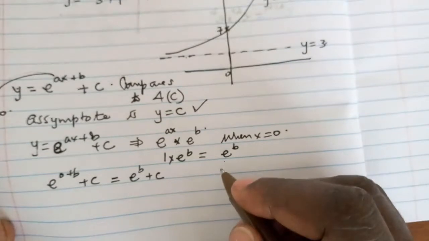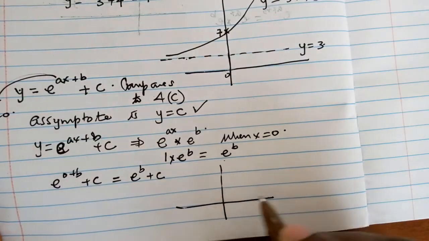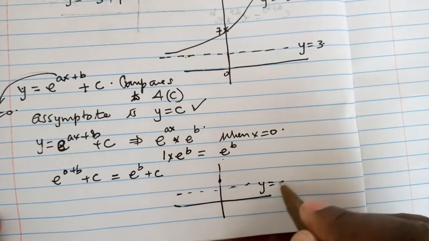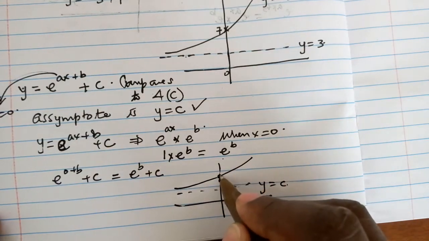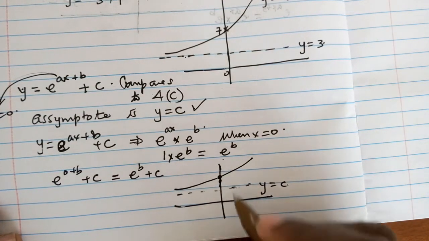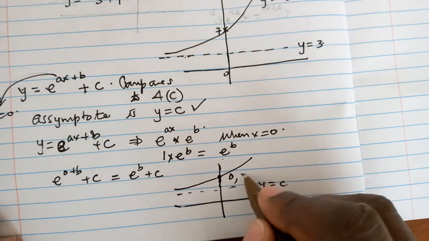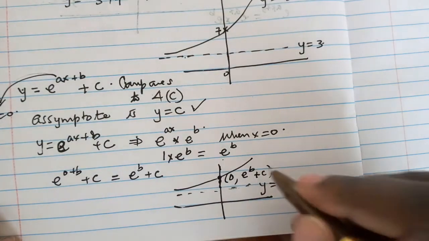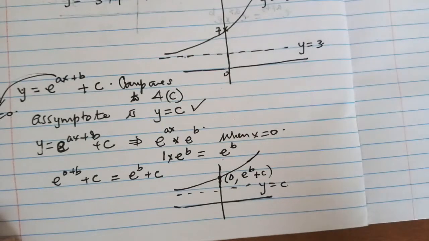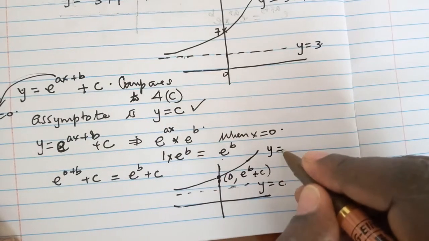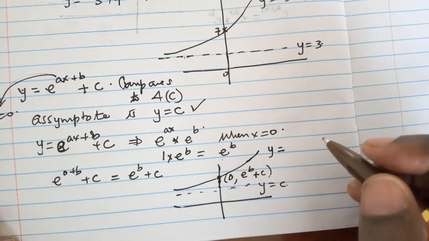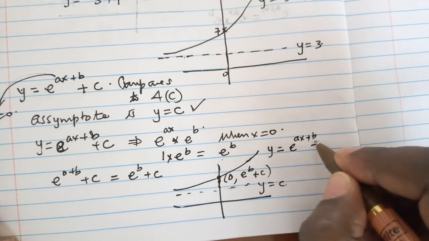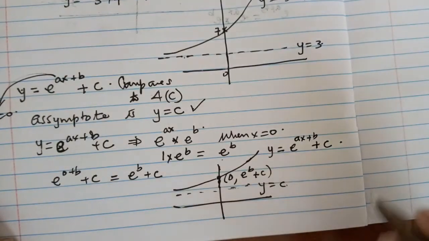So the y-intercept generally would be at this particular point. This is the asymptote, y is equal to c, and this is the y-intercept. Of course, x is 0 there, but the value of y is e raised to power b plus c. Those are the coordinates of the y-intercept. And what graph is this? y is equal to e raised to power ax plus b, of course plus c. And that is just like it.